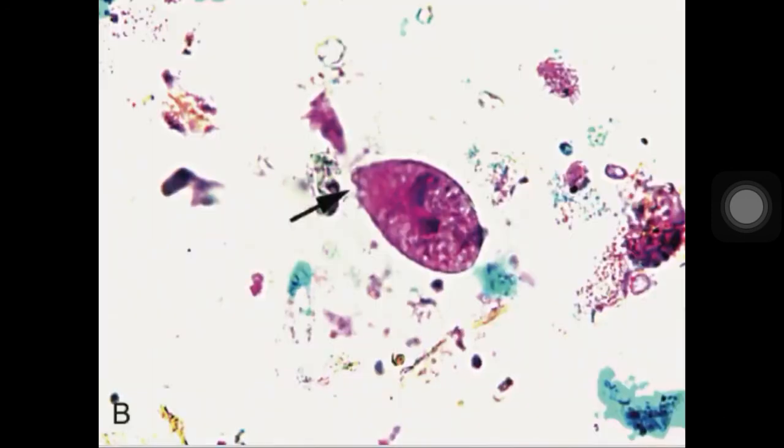Okay, let's now move to your ciliata. Okay, for your ciliates naman po. So, number 21. Okay, ito po siya. Familiar po ba? Okay. Tingnan po natin kung tama yung sagot.